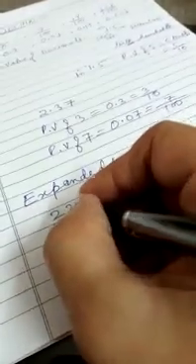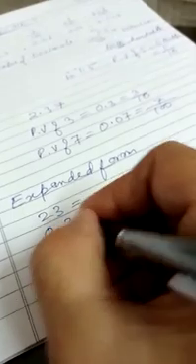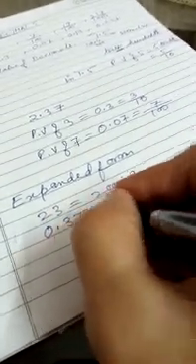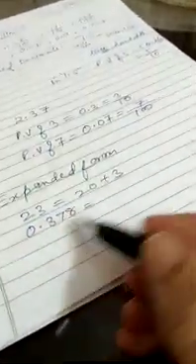Expanded form of decimals. Now how to expand it? Expansion everybody knows, it's very easy and simple. If I give you 23, you will simply write 20 plus 3. This is the expanded form, everybody knows. Now what we'll be doing is writing the expanded form of a decimal number.